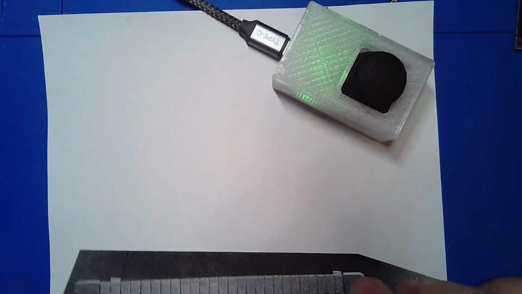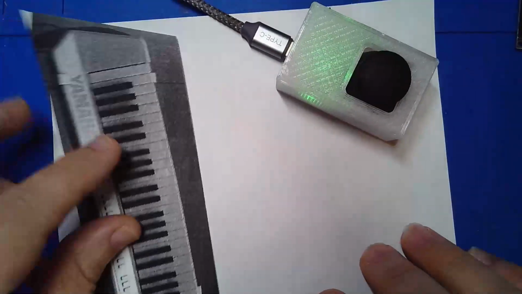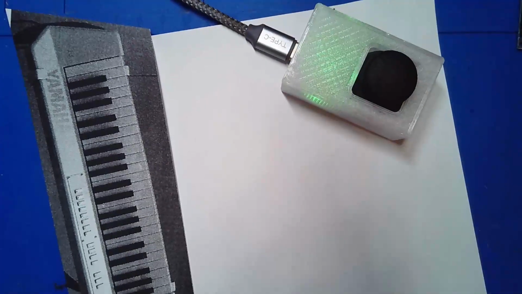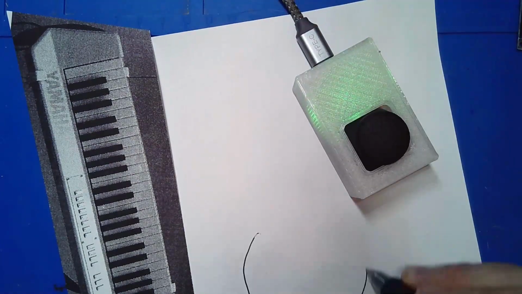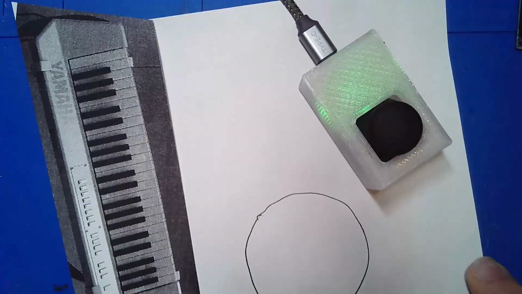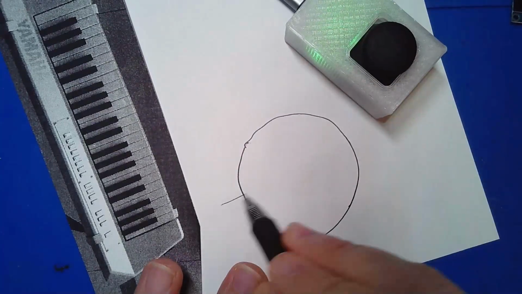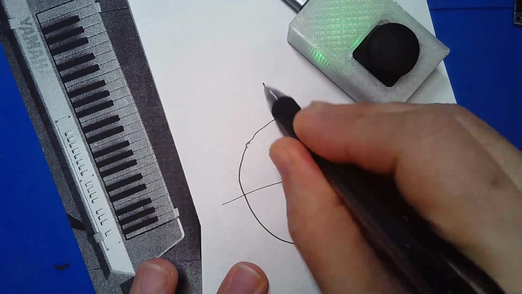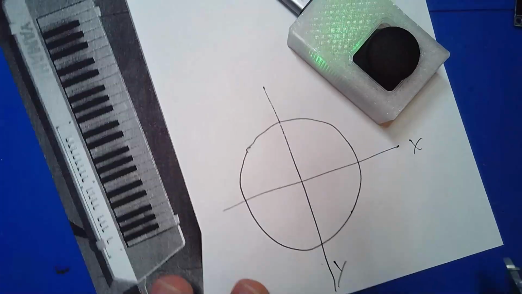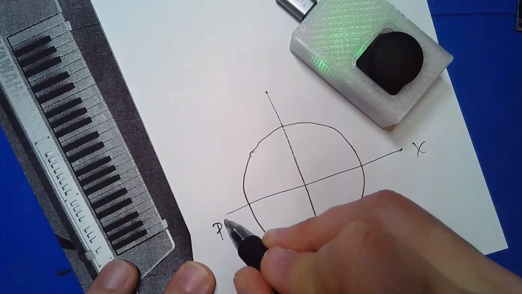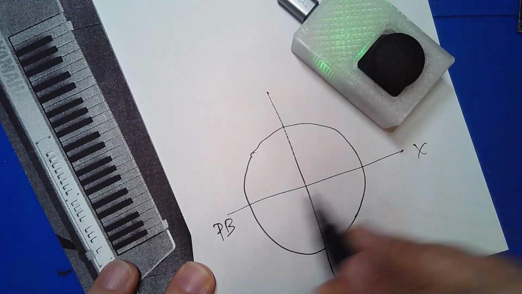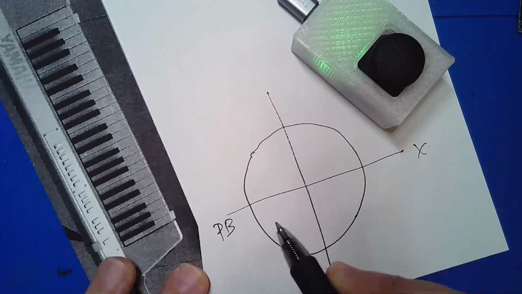This time, the user wanted to do something a little special and something I hadn't tried before, but is now working. So imagine the circle, the sphere, and then you've got the x-axis here, and then the y-axis here, right? So the user requested, can I do pitch bend along the x-axis, the complete x-axis?